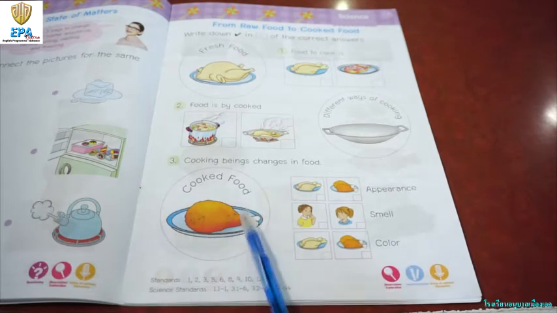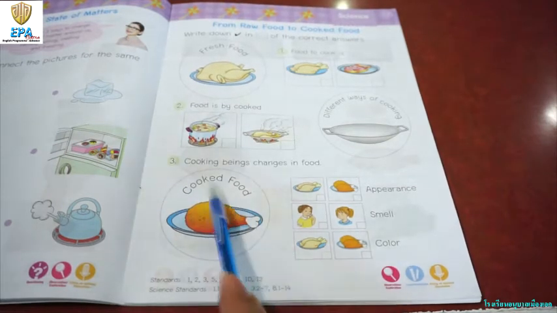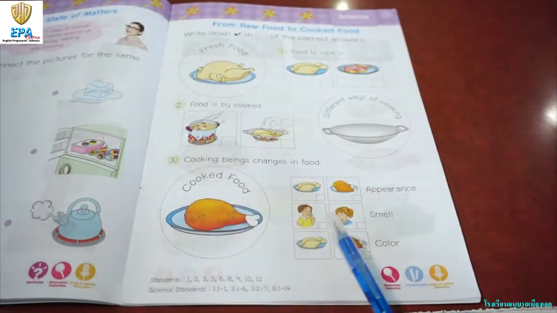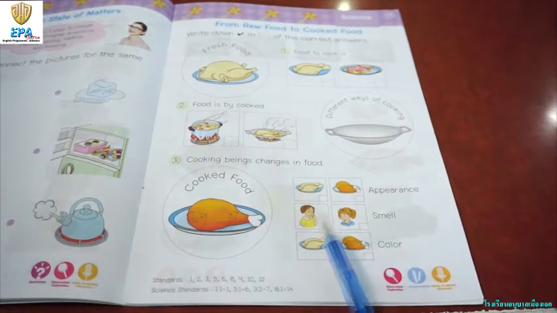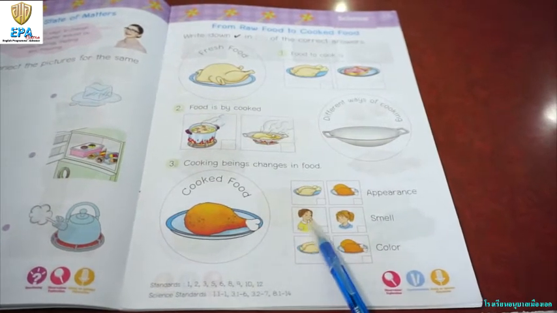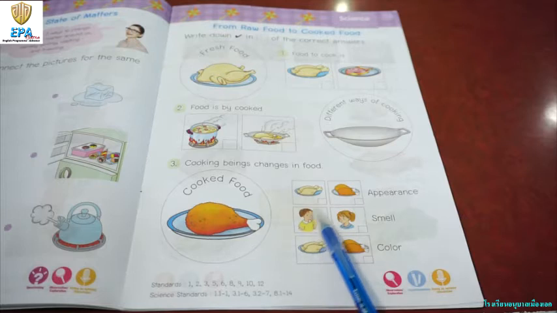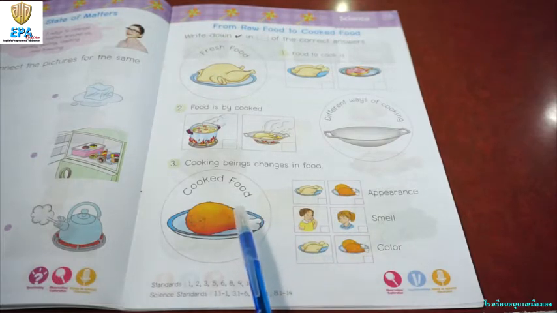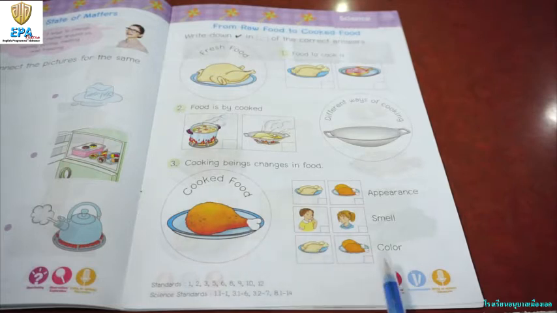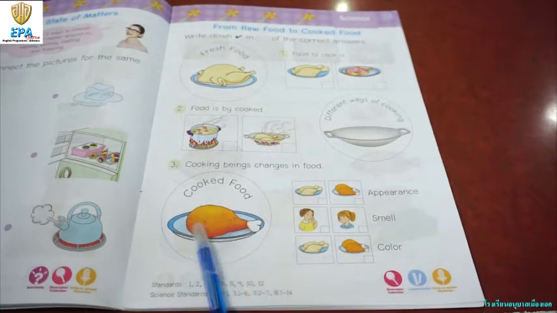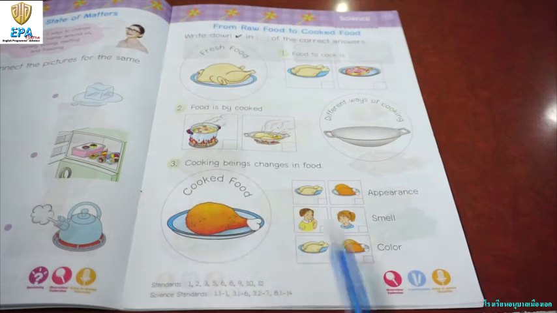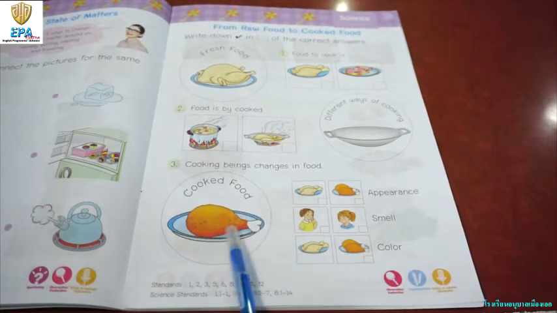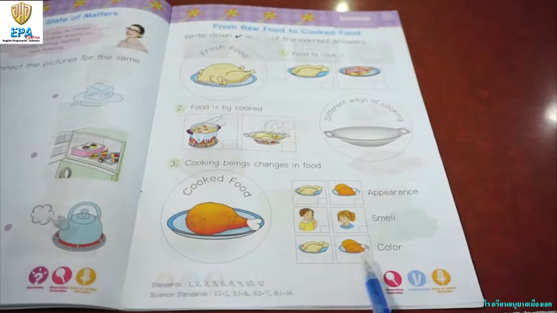There is also a change in smell. Okay, cooked food has a delicious smell. So in which box will you put a check? Is it on this picture or this picture? Good job. You have to put a check on this picture, as this picture shows that the smell of the food is delicious, or it smells yummy. Okay, how about the color? The color also changes. Cooked food has this color, especially if it is fried, like this one. The color will change into brown.